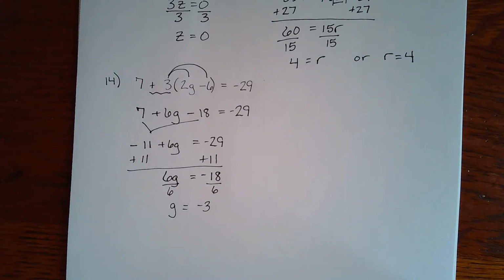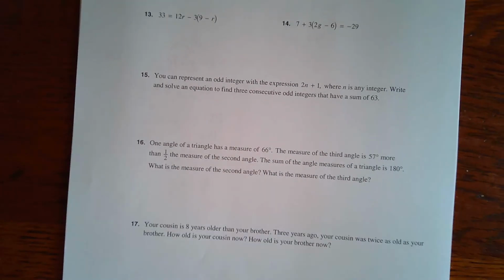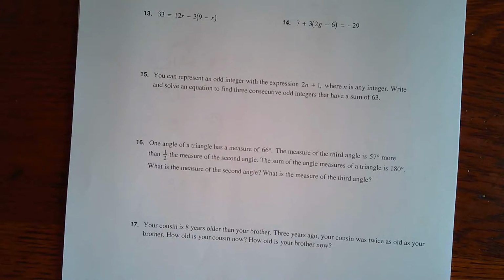All right, good job. So the last 3 things we have to look at are the 3 story problems, number 15, 16, and 17. So it says you can represent an odd integer with an expression of 2n plus 1, where n is any integer. Write and solve an equation to find 3 consecutive odd integers that have the sum of 63. Okay, so we have 3 consecutive odd integers. Let's write out our equation.